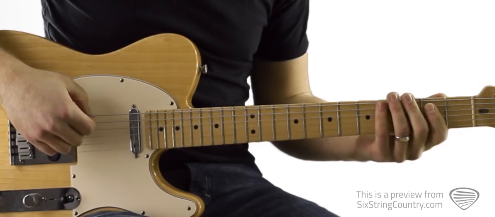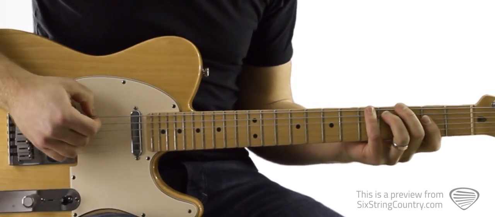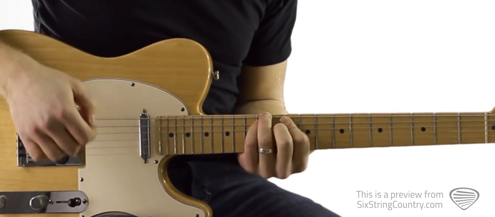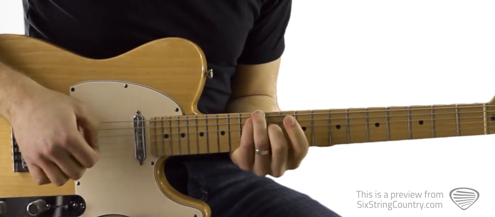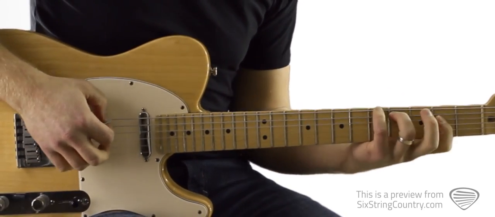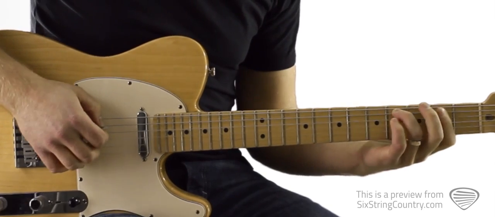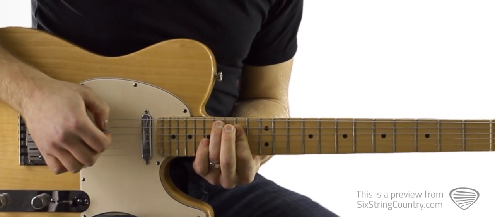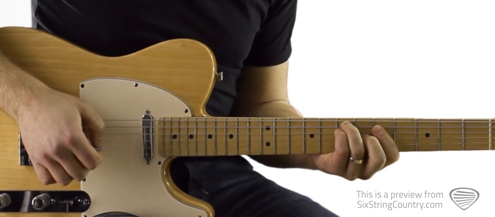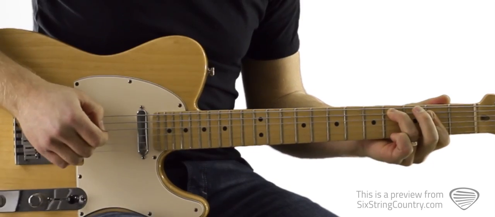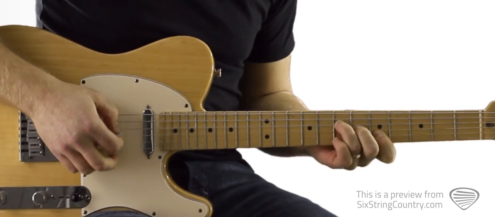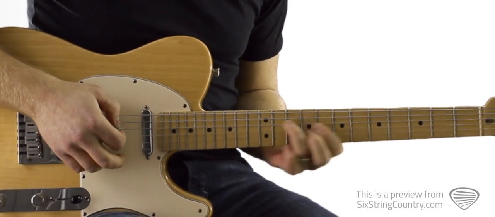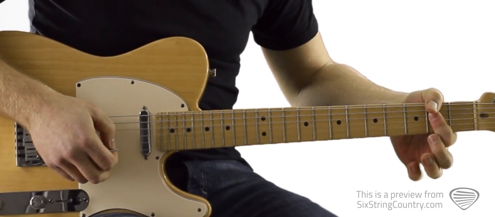So there's our first string set 1. 1, 2, 3, 4. Root. First inversion. Second inversion. Root. Second inversion. First inversion. Root. String set 2. First inversion. Second inversion. Root. First inversion. Root. Second inversion. First inversion. String set 3. Second inversion. Root. First inversion. Second inversion. First inversion. Root. Second inversion. String set 4.